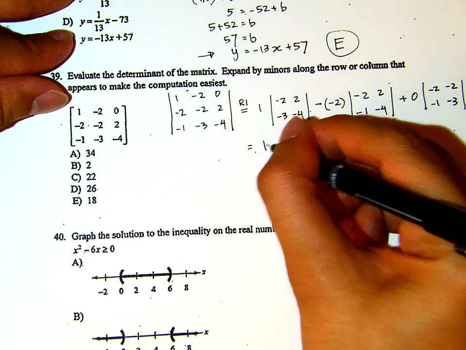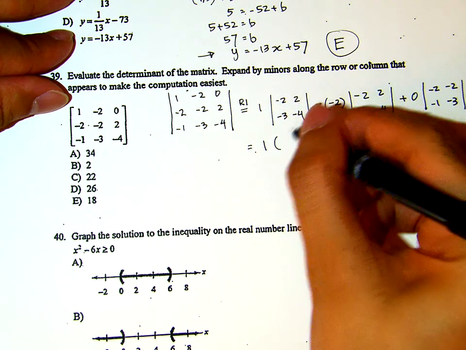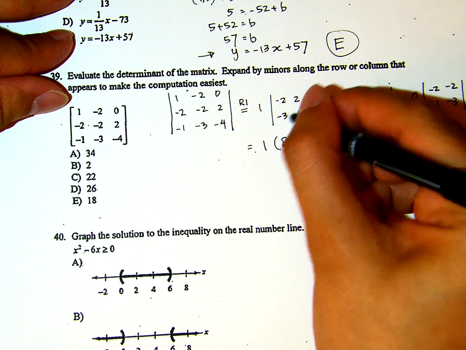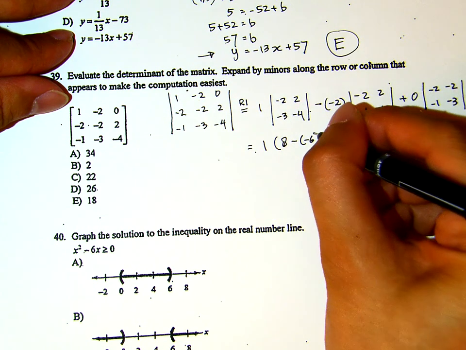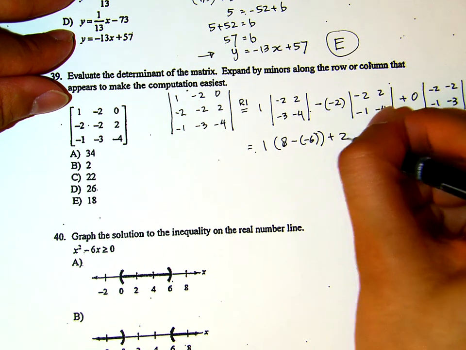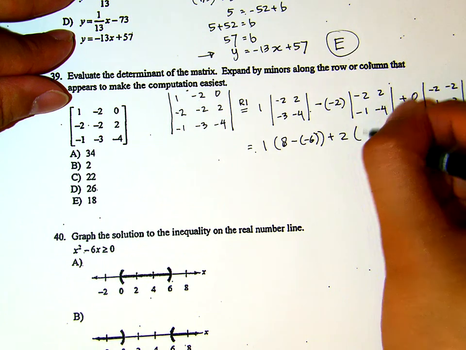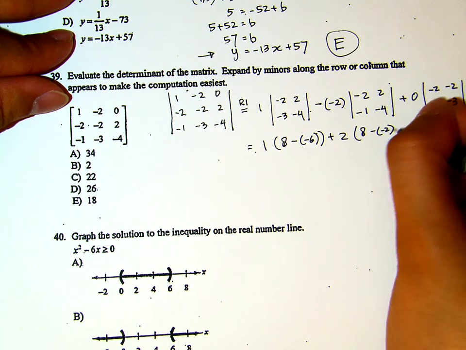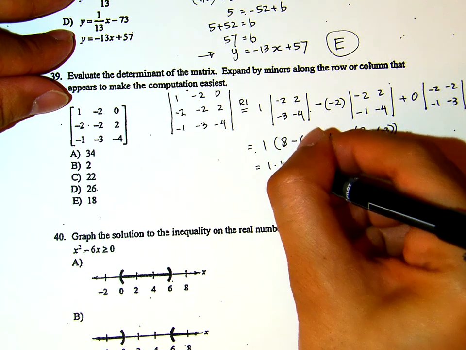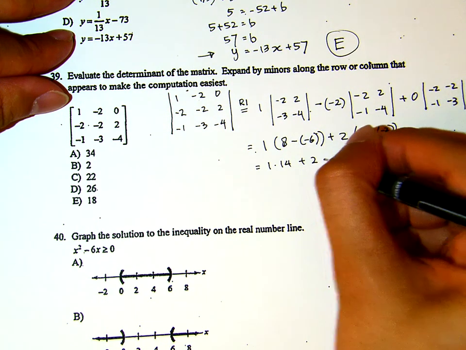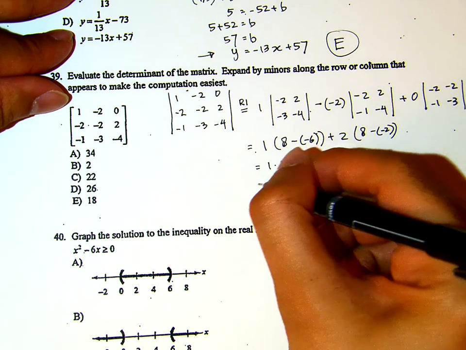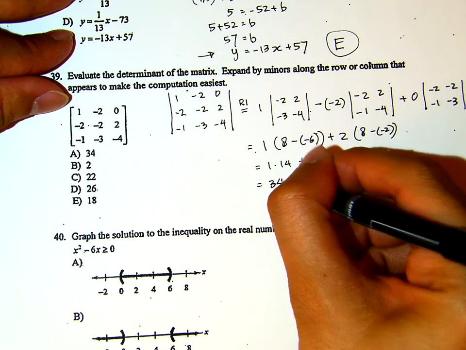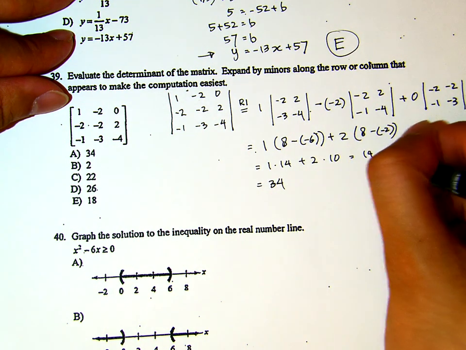This is 1 times the product of this, 8 minus -6, plus 2 times 8 minus -2. This is 1 times 14 plus 2 times 10. That's 34, right? Well, anyway, that's 14 plus 20.